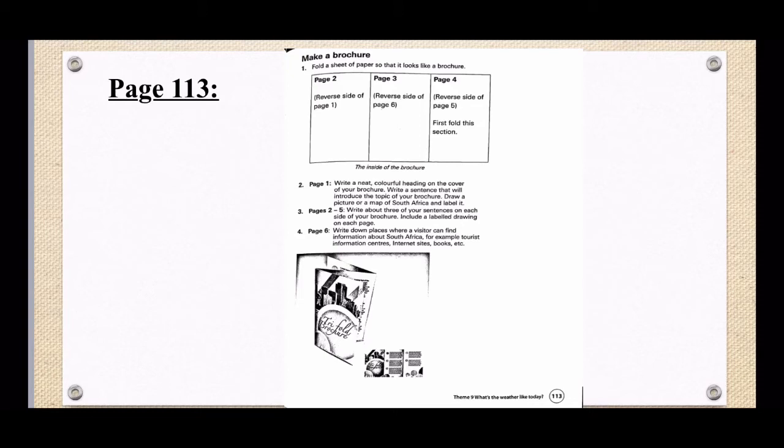Be creative, use a lot of different fonts, draw, cut out pictures in magazines or newspapers. You can even cut out letters in magazines and newspapers and make each letter a different font or color. And remember to put all the information that you've written in your paragraph from yesterday's lesson into your brochure.